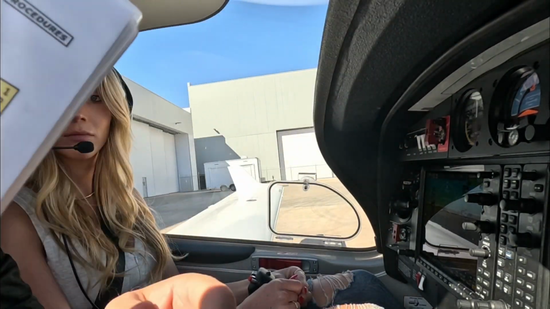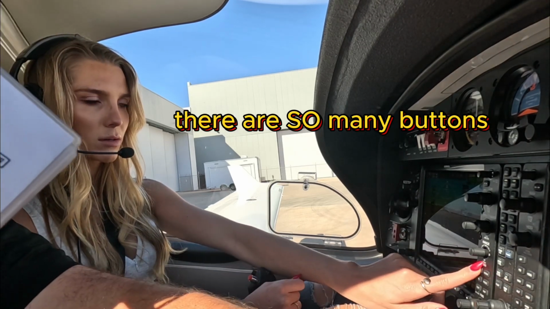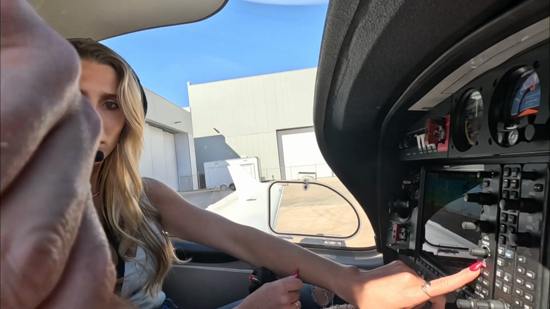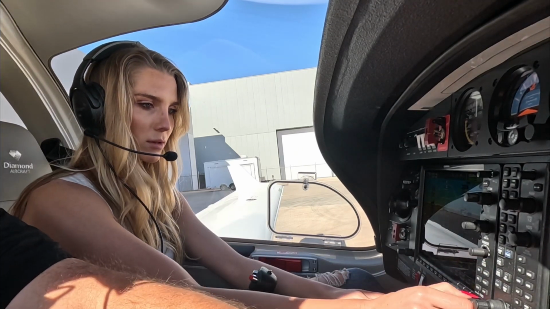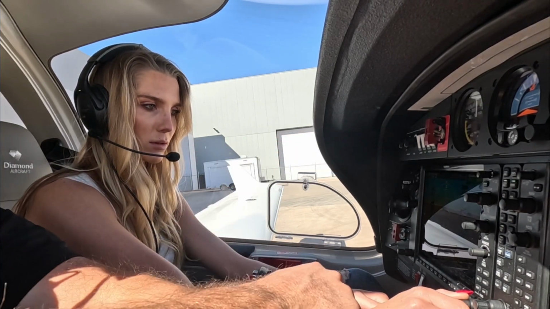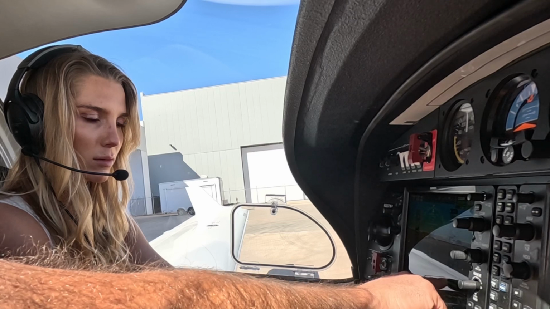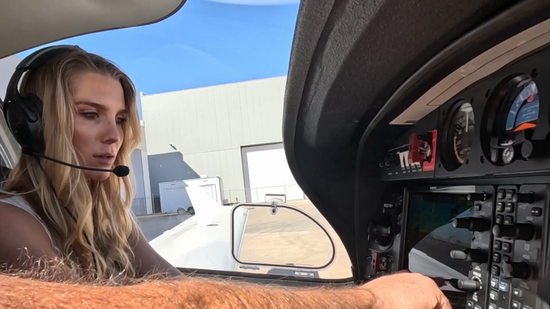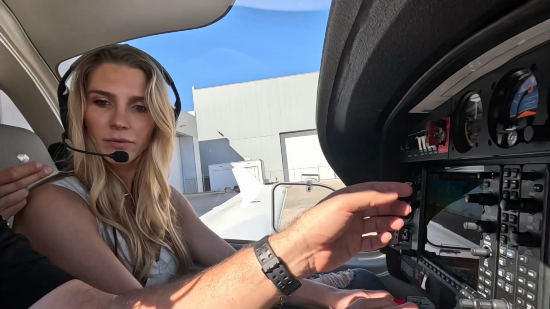Okay. What I want you to do is hit the direct-to button, and you use the knobs to put this in. So use the big knob, turn it once. I'm sorry, little knob, put the big knob back. Turn the little knob once, it brings up the letters. The big knob will move the cursor, the little knob changes the letter. So what I want you to put in here is K-I-W-A.